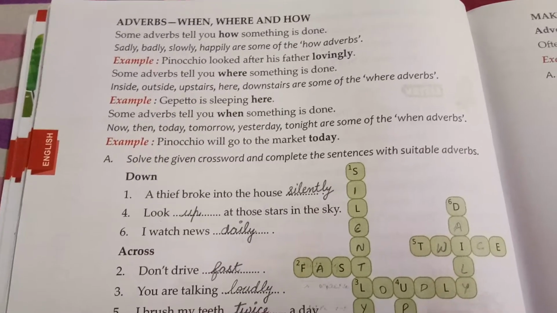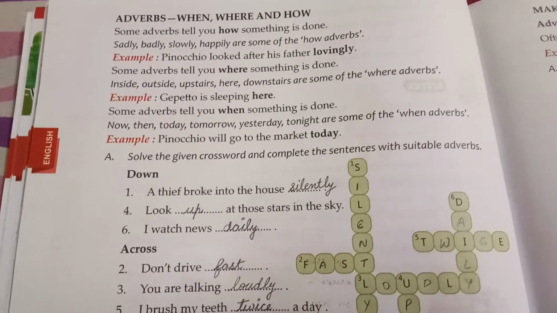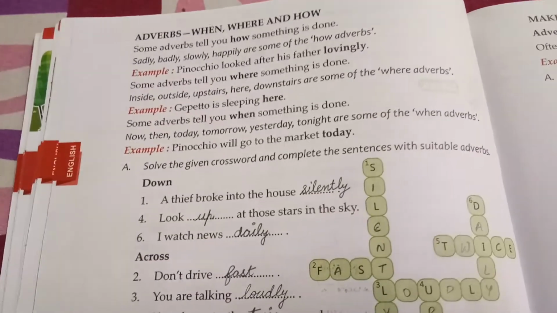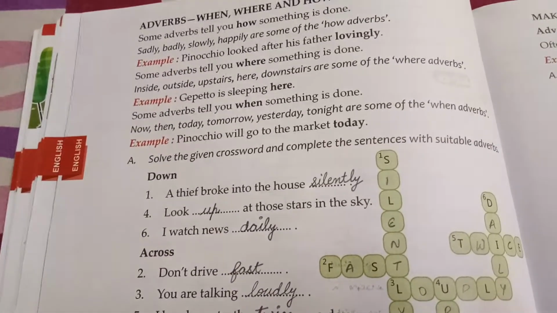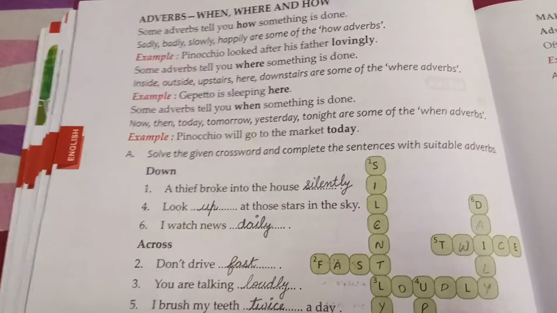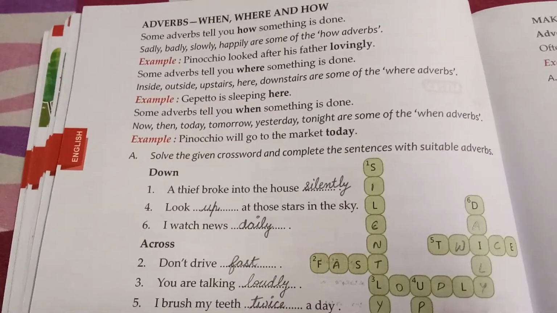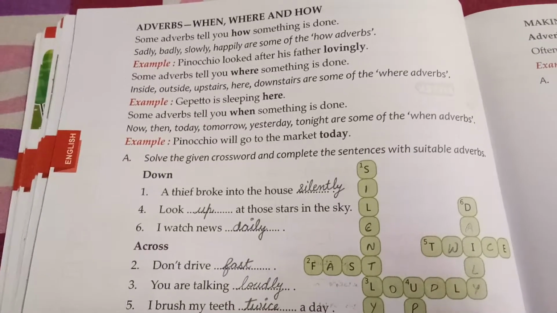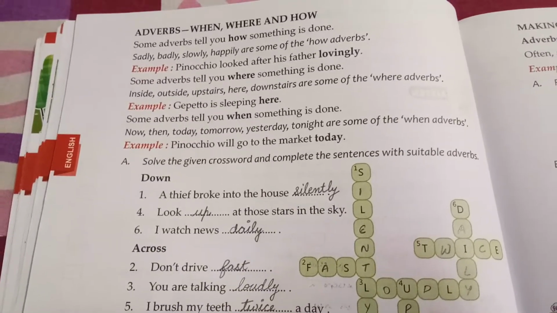Example, Jupiter is sleeping here. Sleeping is the verb, right? And the adverb is here. This is where adverb. Now, some adverbs tell you when something is done. कब कुछ हुआ.